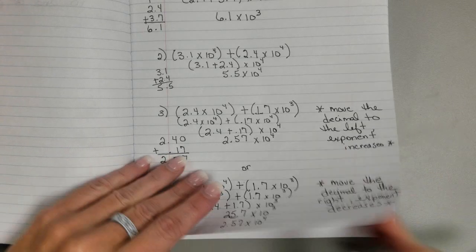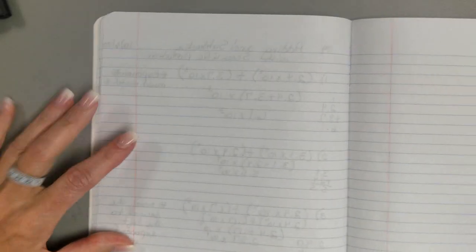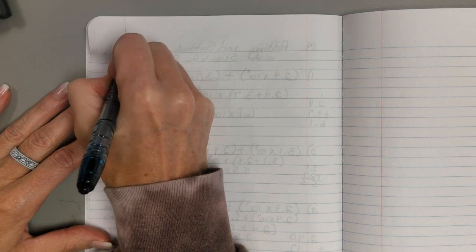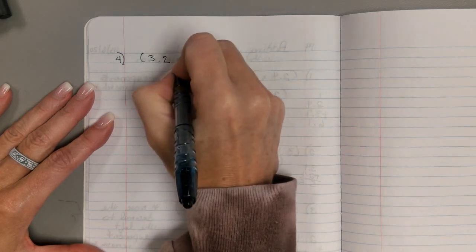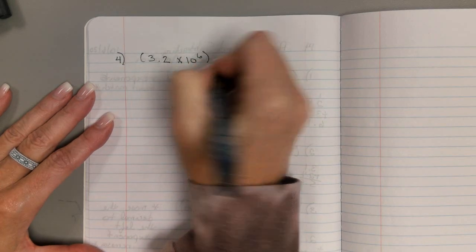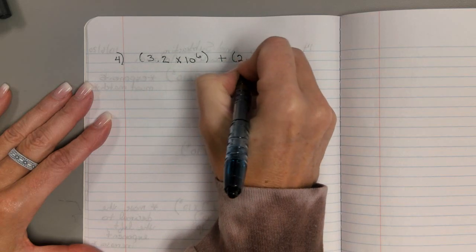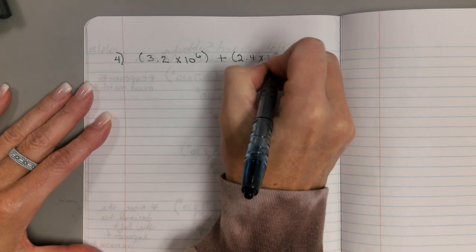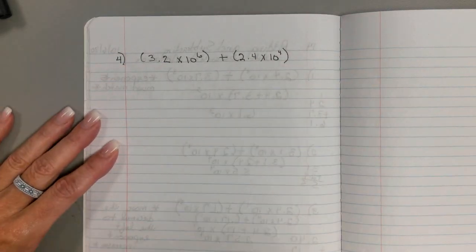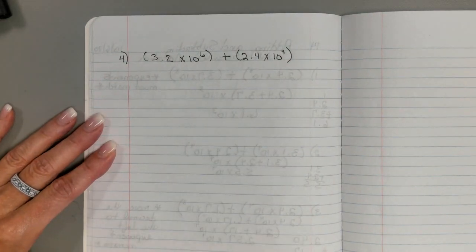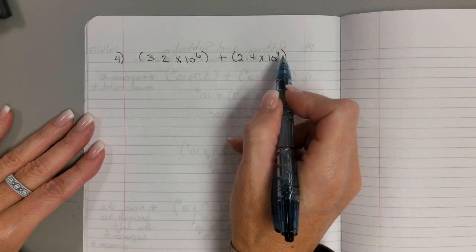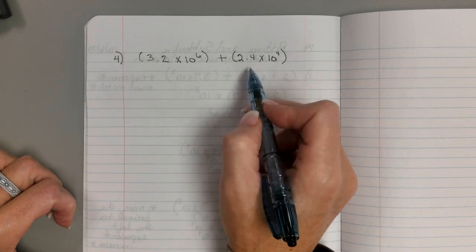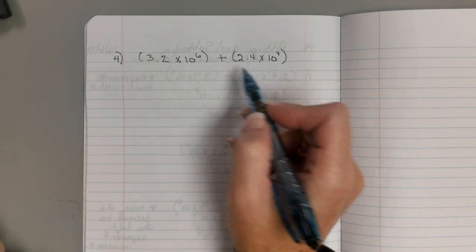All right, let's keep going. And let's try this one. Let's say I've got 3.2 times 10 to the 6th plus 2.4 times 10 to the 4th. Okay. Now, my exponents don't match, so I can either go big or I can go small. Let's go big. So that means this one is going to have to change. It needs to go from a 4 to a 6, and to make it go up 2 places, I'm moving that decimal to the left 2 places.